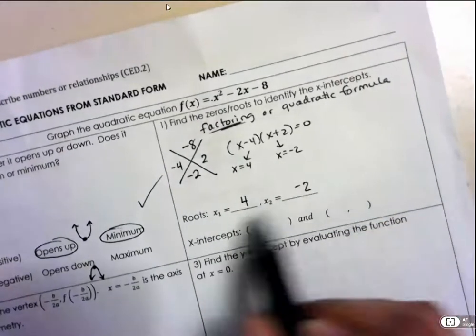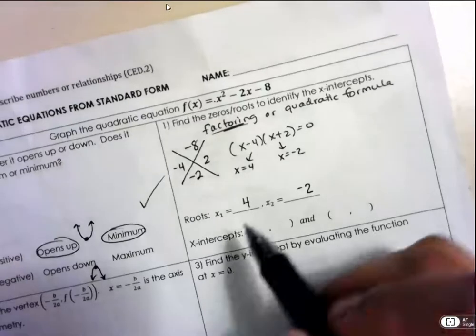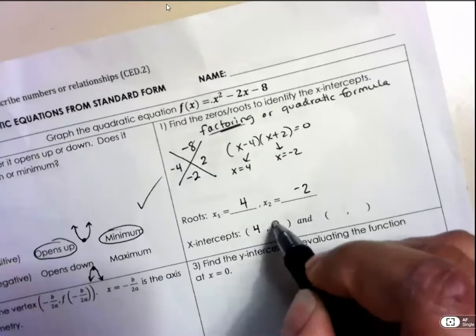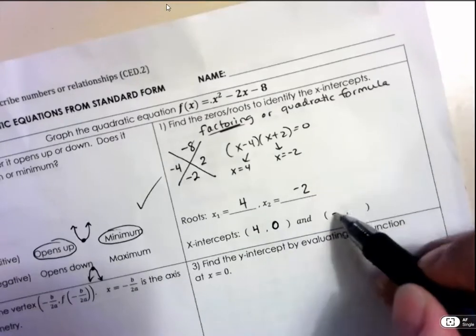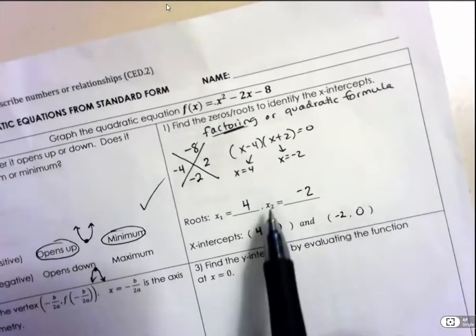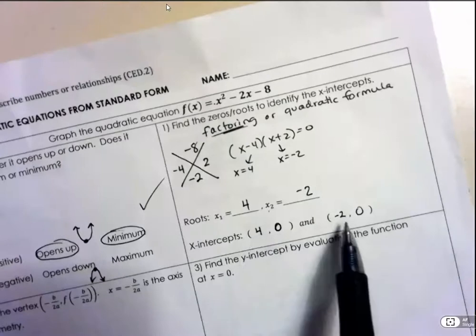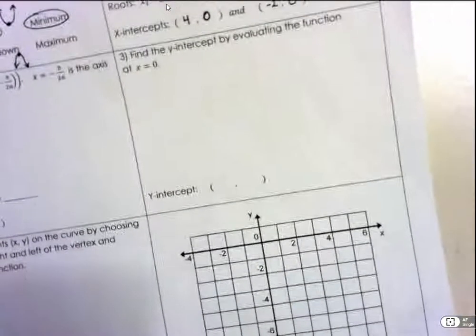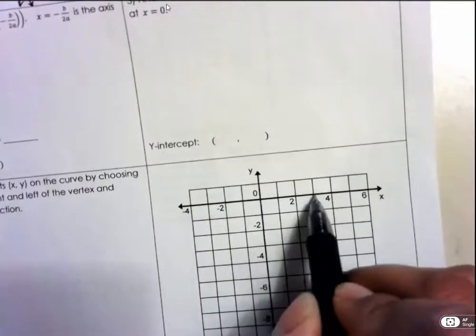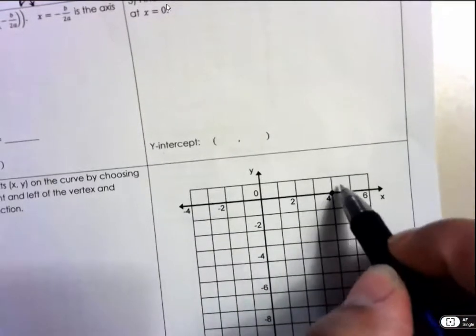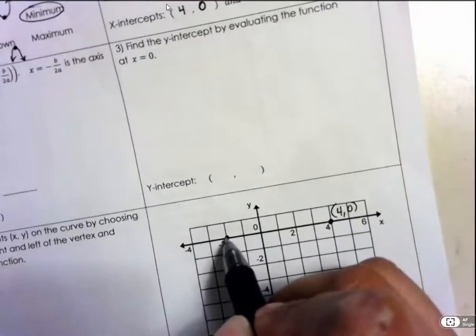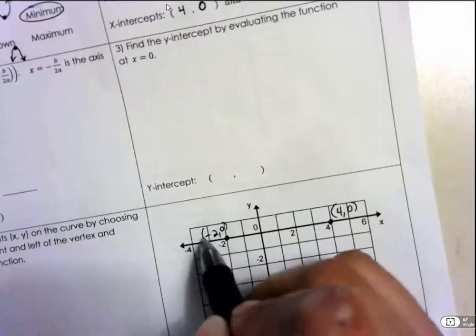And so from here you can now write those x-intercepts: x is 4, and the y value is 0, and here -2, 0. Notice that these are x's, so they go in the x position on these x-intercepts. And let's go ahead and plot these. So we have 4, 0: 1, 2, 3, 4, 4, 0. And -2, 0: -1, -2. Okay, there we go.